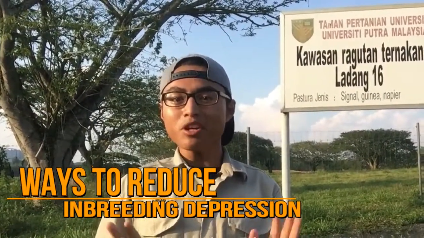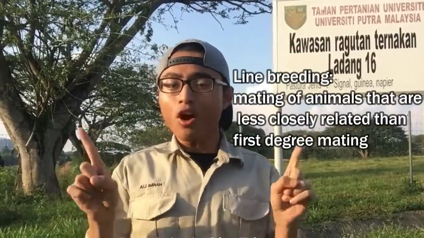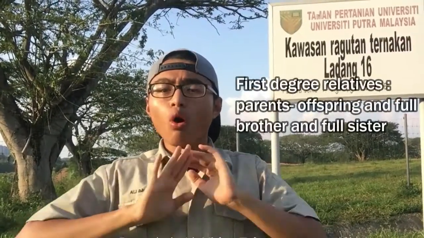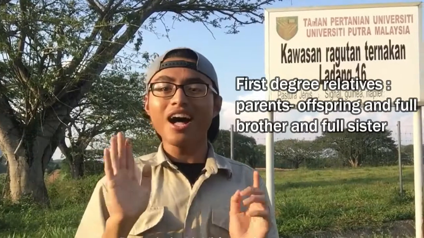There is a way that can be considered in mating closely related animals, which is line breeding instead of close inbreeding. Line breeding is mating of animals that are less closely related than first degree mating. The first degree relatives are parents, offspring, and full brother and full sister, and such matings should always be avoided to reduce the high inbreeding level. Line breeding is able to set particular characteristics in a homozygous form to develop a strain within a breed that will show uniformity and consistency.